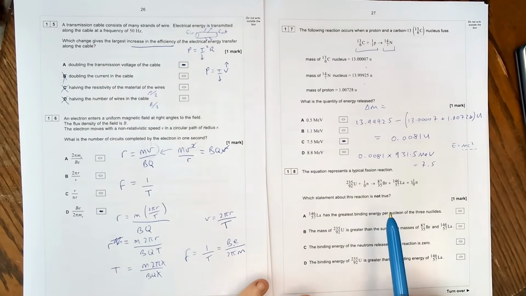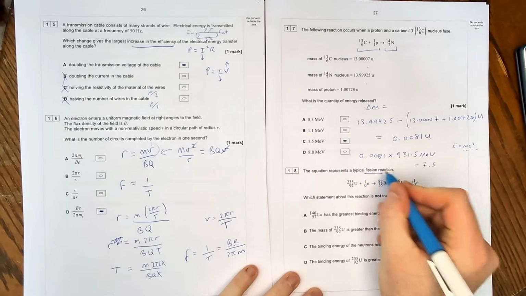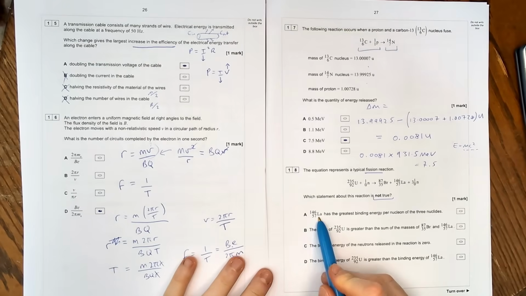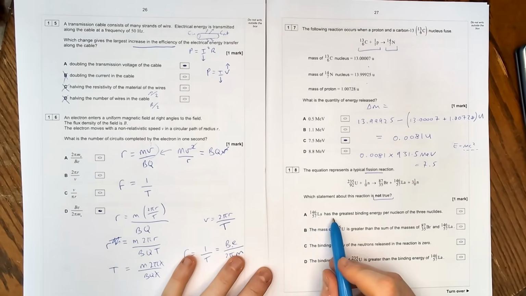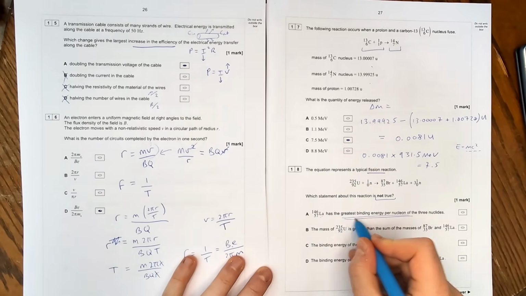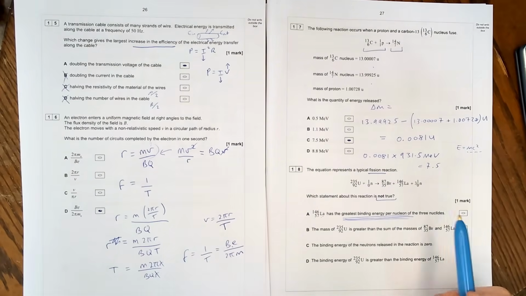Next up, we're talking about binding energy. So this is a fission reaction, and we're after which statement is not true out of these. So the first one is that this element here, which has atomic number 57, says it has the greatest binding energy per nucleon of the three nuclides.